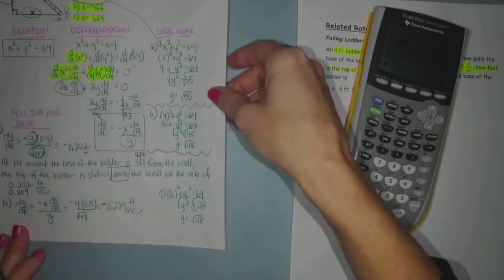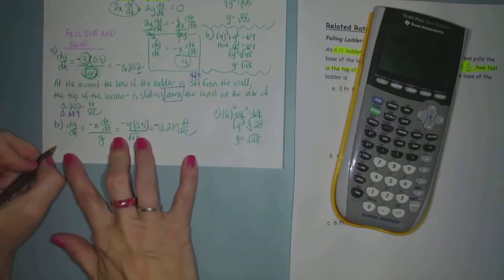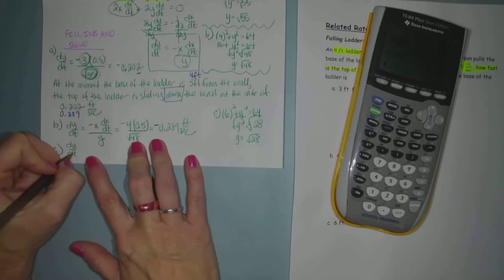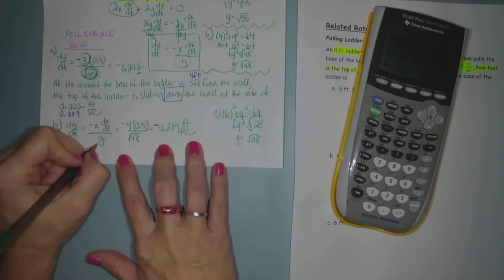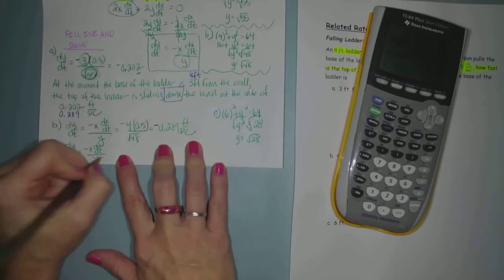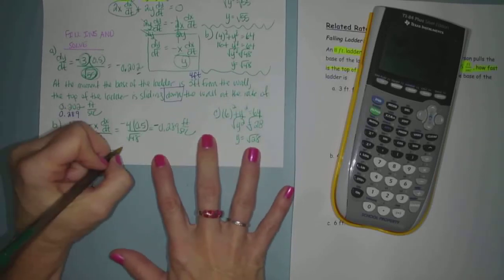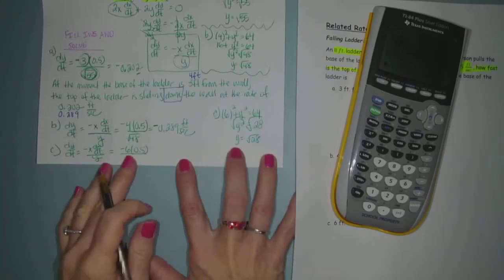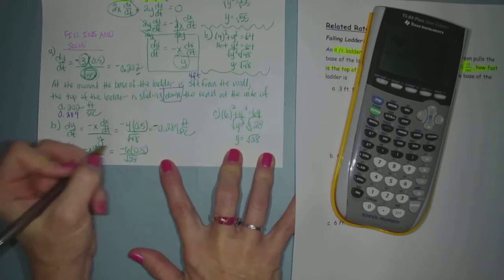So then my work here will be recopying dy/dt equals negative x dx/dt over y. So that's going to be negative 6 times 0.5 all over the square root of 28.